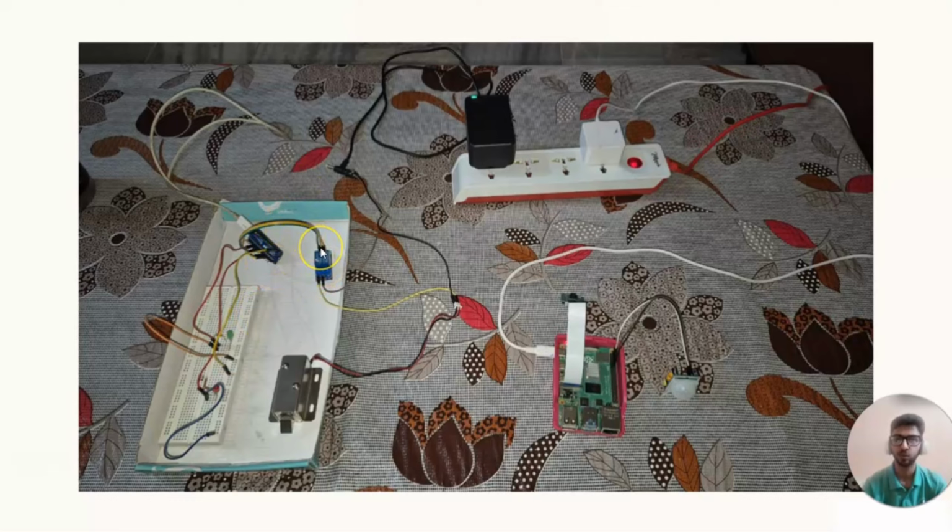I have connected it through a relay module. If the command is unlock, the Arduino will send it through the relay module to the solenoid lock, and it is getting its power through this 12 volt DC adapter. So this is the overall functionality, and we will look further at how it works.